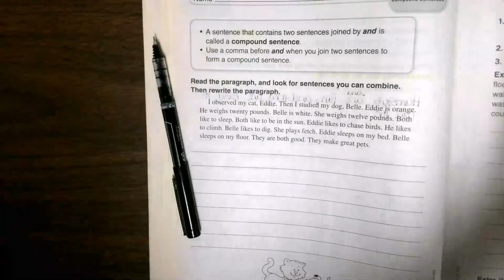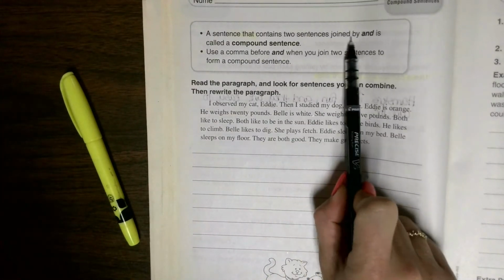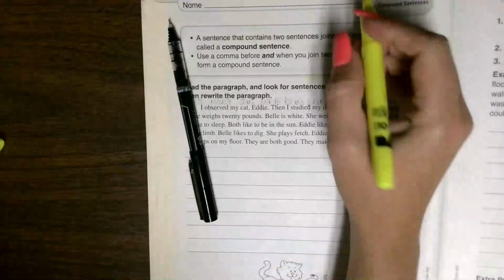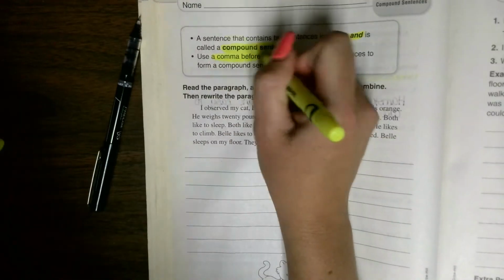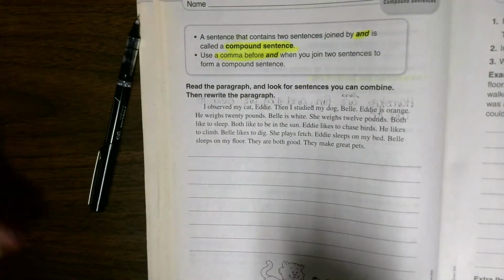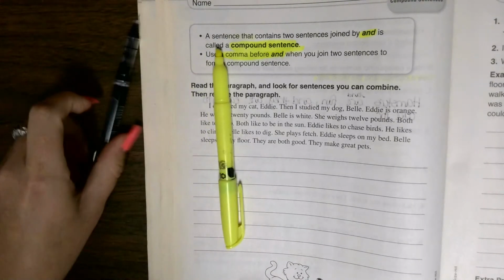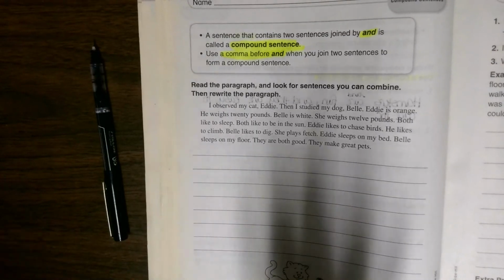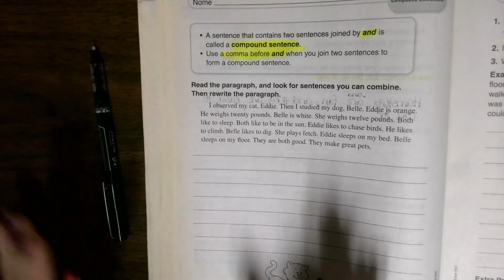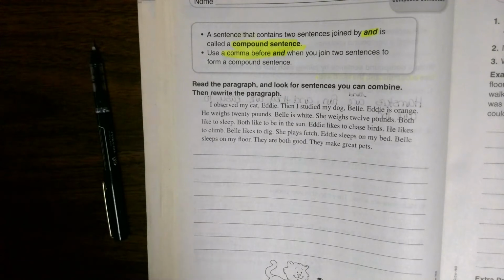You will use your highlighter for this, and let's read the top together. A sentence that contains 2 sentences joined by and is called a compound sentence. It has to have a comma first, though. Otherwise, it's a run-on. All right, so there we go. It says use a comma before and when you join the 2 sentences to form a compound sentence. Now, I would recommend with your highlighter or with a crayon or a pen or a pencil, go through and either highlight or underline the sentences that you need to revise. That's what we are doing. We're revising right now. Okay, so we can add this to our revising practice in our writing.